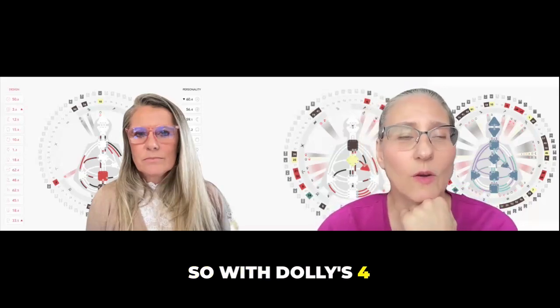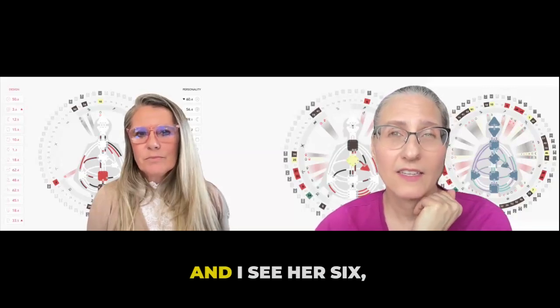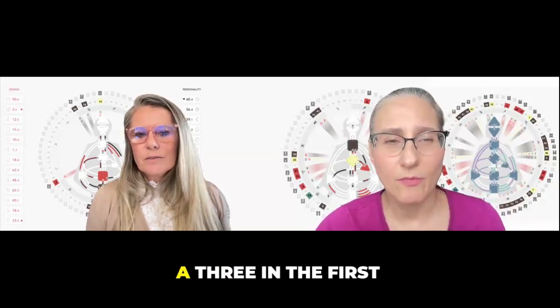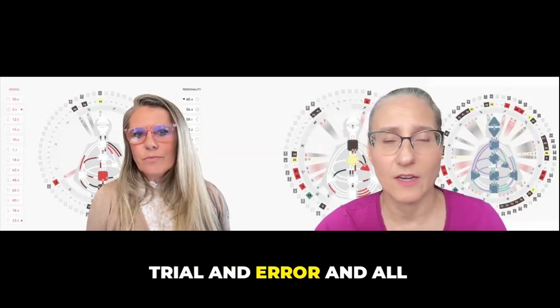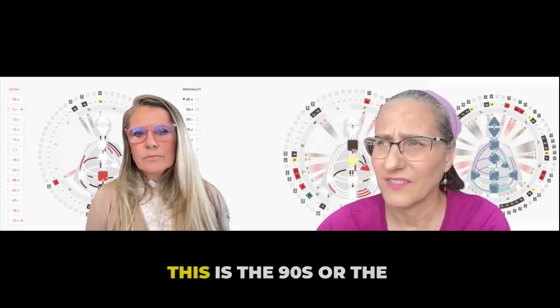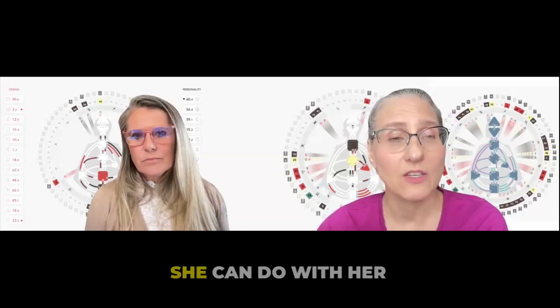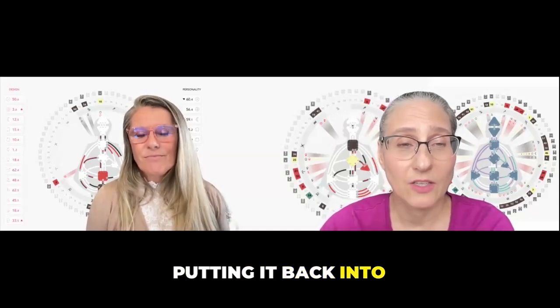So with Dolly's 4 profile, I see that she has her core group of friends and support, and her family is so important. And I see her 6, which is a 3 in the first part of your life, like trial and error and all that, becoming the role model, like her relationship with Miley Cyrus and other young singers, and also her literacy work. I don't know when it was, if it was the 90s or the 80s. I don't remember when she did all that, but she's a great example for what she can do with her money, putting it back into communities.